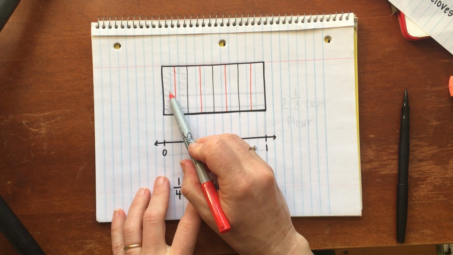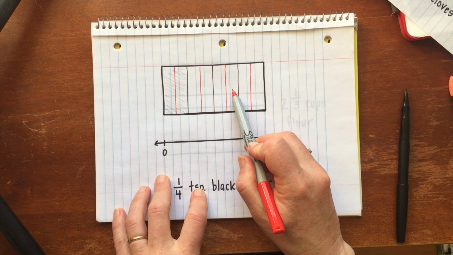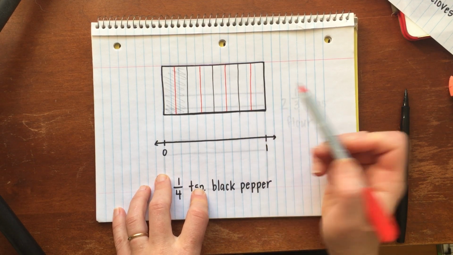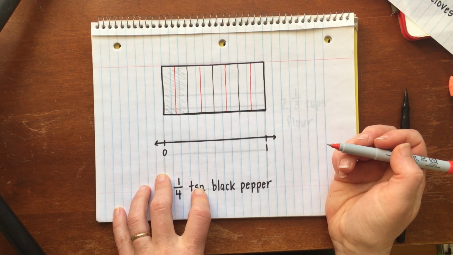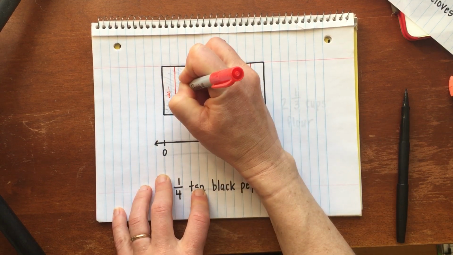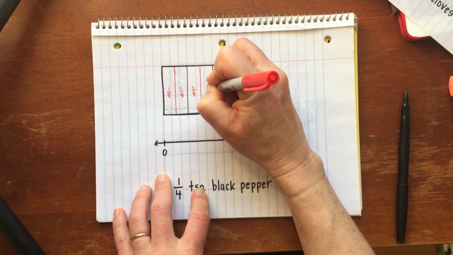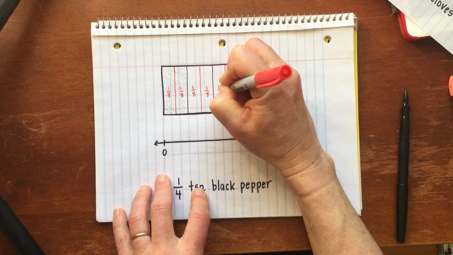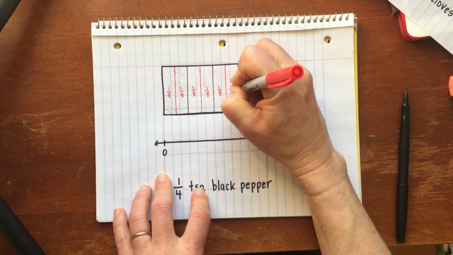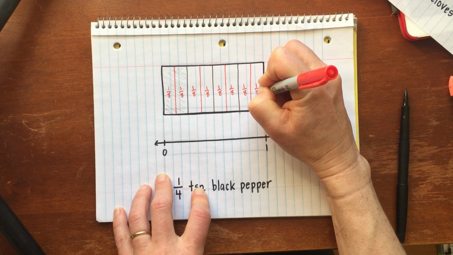Wow, that's a lot of parts. Let's count them. 1, 2, 3, 4, 5, 6, 7, 8. 8 equal parts means I have 8ths. Here's an 8th. Here's an 8th. Here's an 8th. And another 8th. And another 8th. And another 8th. And another 8th.